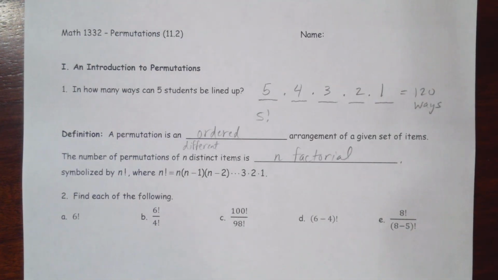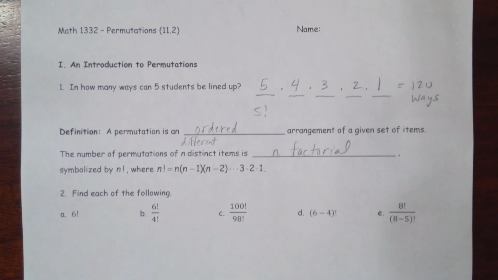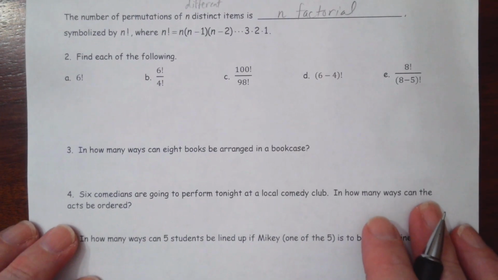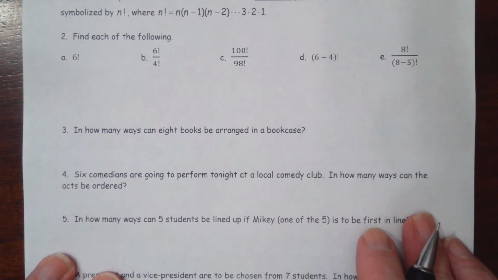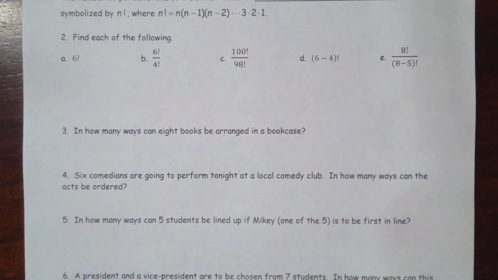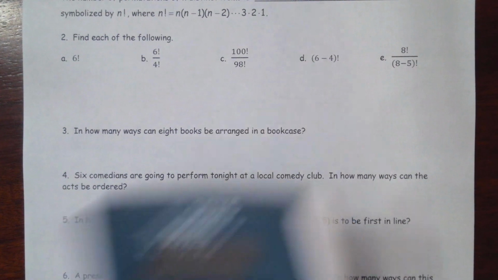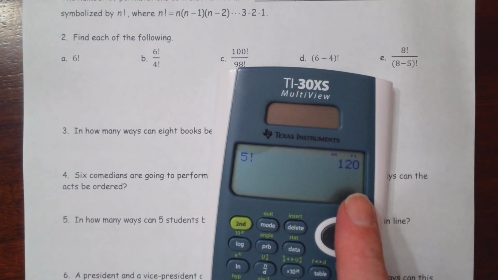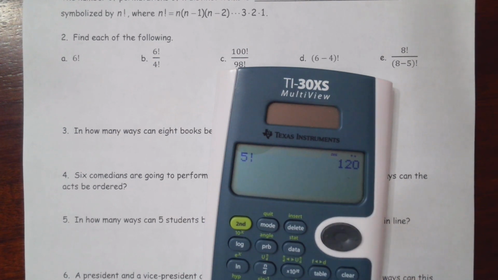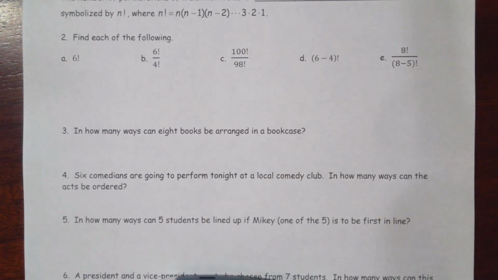Alright, so now we have some problems to practice with. We're going to be working with factorials. So on number 6, we have 6 factorial, which we could write as 6 times 5 times 4 times 3, all the way down to 1. We're just going to use the calculator here. And really, it's just going to be what we just got with 5 factorial times a 6. But I'll just go ahead and put it in here. So 6 factorial is 720.